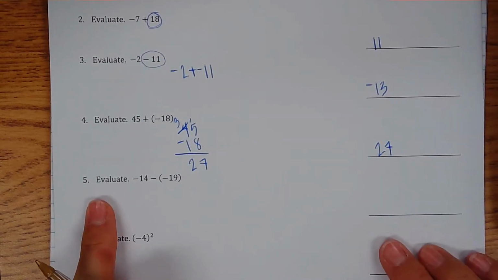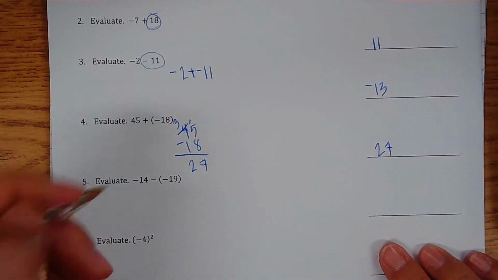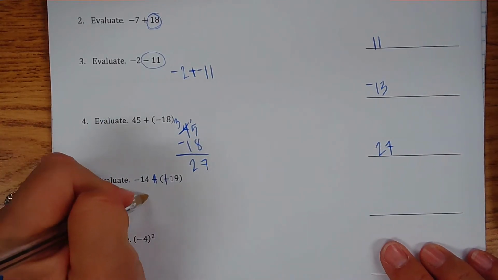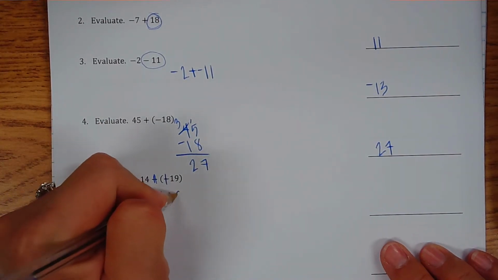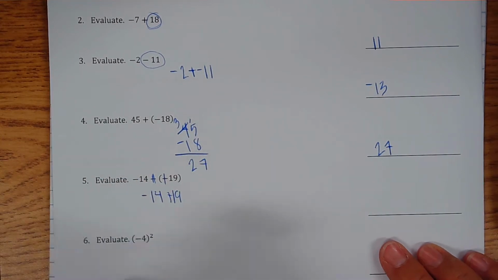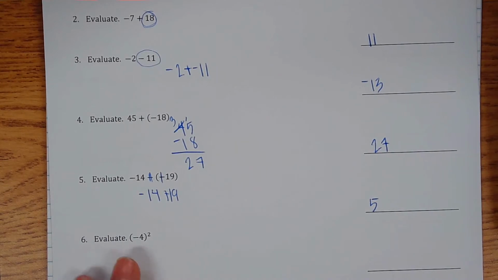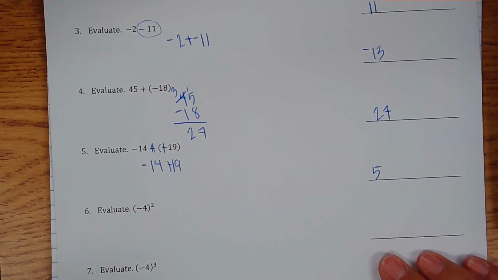All right, number 5, we see that we have two negatives side by side. Two negatives side by side become positive, so we have negative 14 plus 19, and that would give us a positive 5.